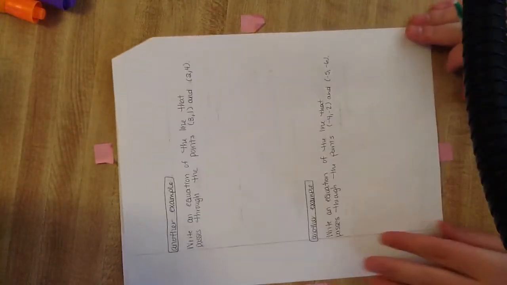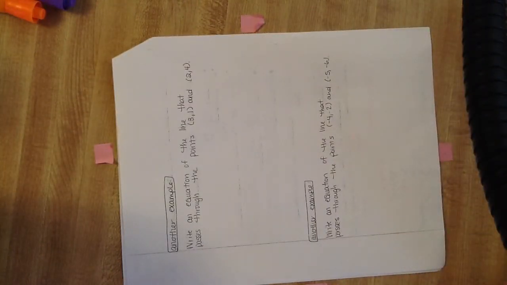Alright, next page. Write an equation of the line that passes through the points (3, 1) and (2, 4). This is an example where we have to do step 2 first, where we have to find the slope first, and then use it to find the y-intercept.